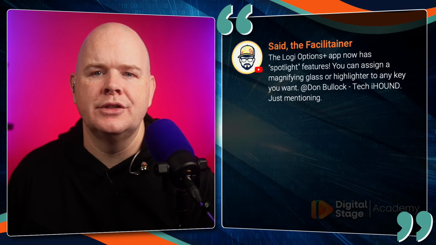I've completely missed your comment there as well. Hi, Neil. Great to see you. So, yeah, the Obsbot Meet 2 or the Tiny 2 Lite as well. Let's see. The Logi Options Plus, that's the Logitech app, now has spotlight features. Can you assign magnifying glass or highlighter to any key you want?